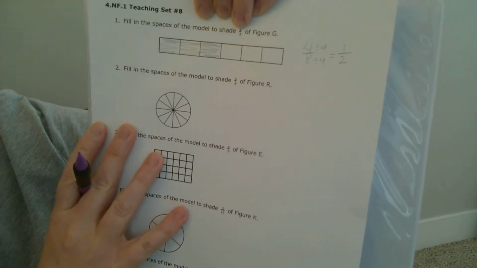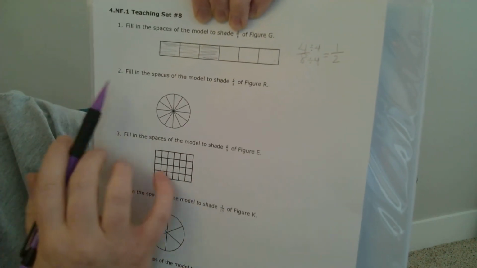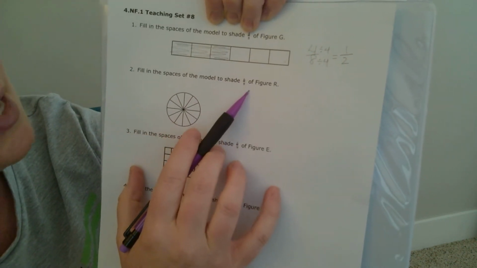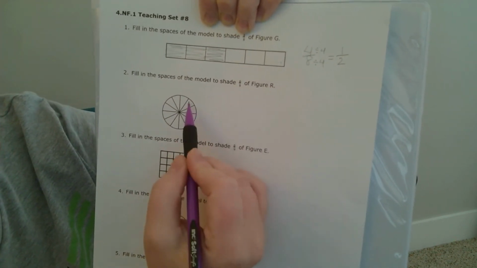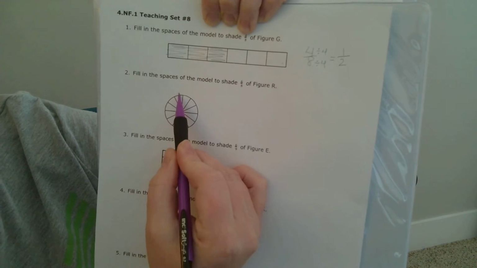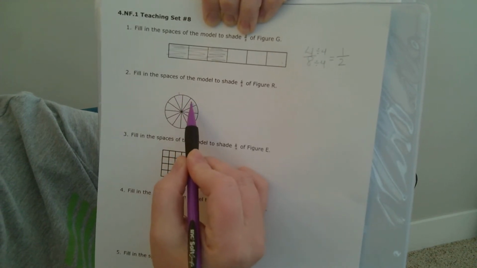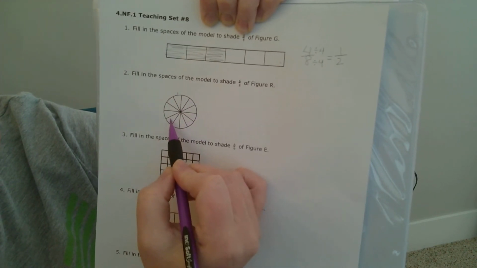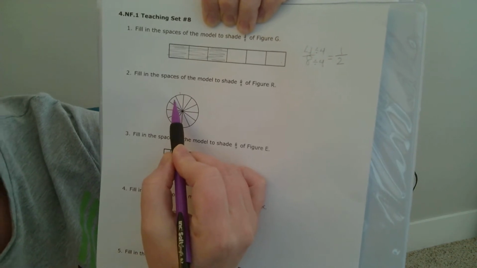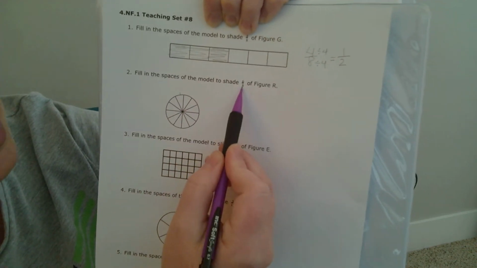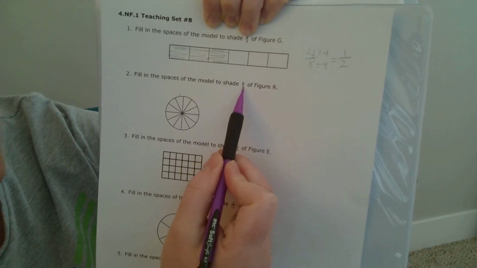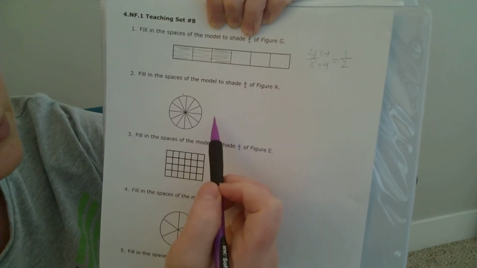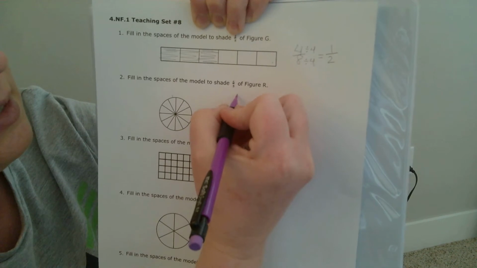Okay, number 2. Same thing, fill in the spaces of the model to shade 6/8 of figure R. So again, if I was to count all these, I'm going to start here and count 1, 2, 3, 4, 5, 6, 7, 8, 9, 10, 11, 12. Okay, there's 12. That's not what our denominator is. So 8 parts, 6/8.